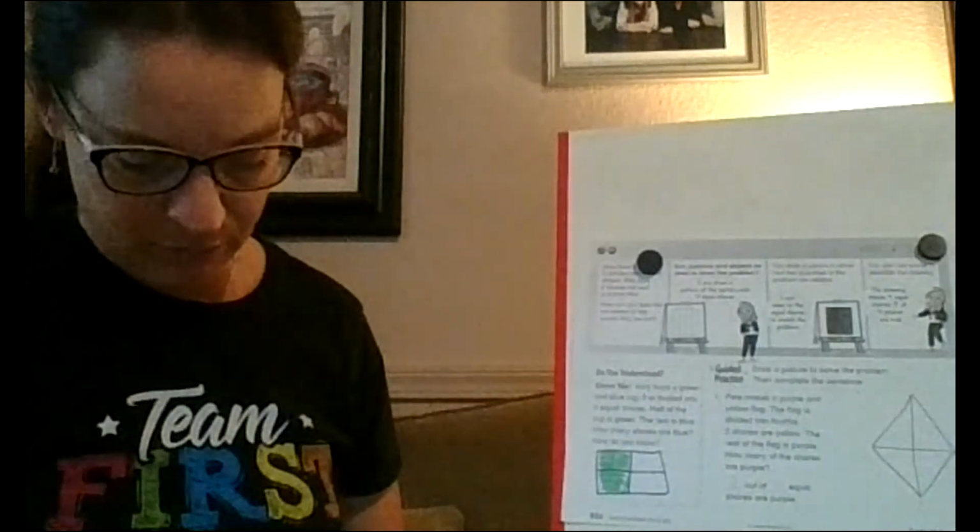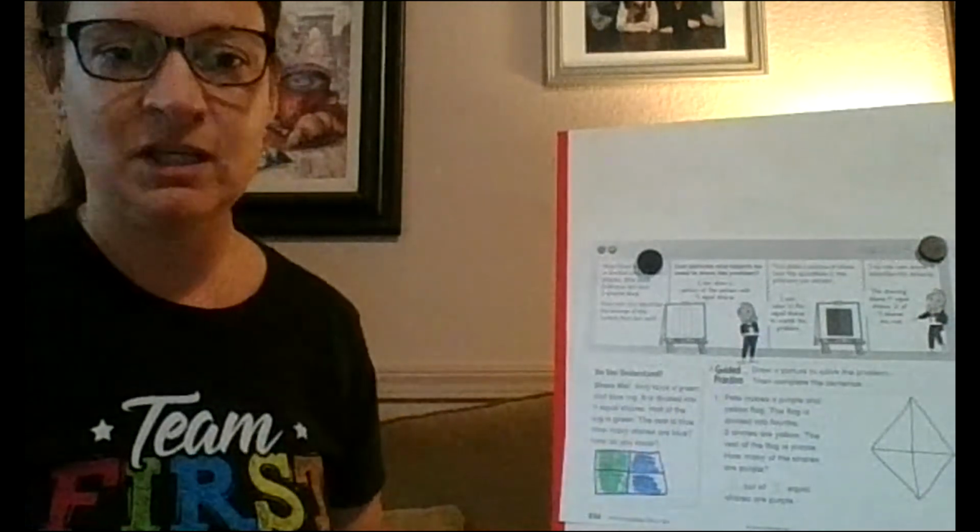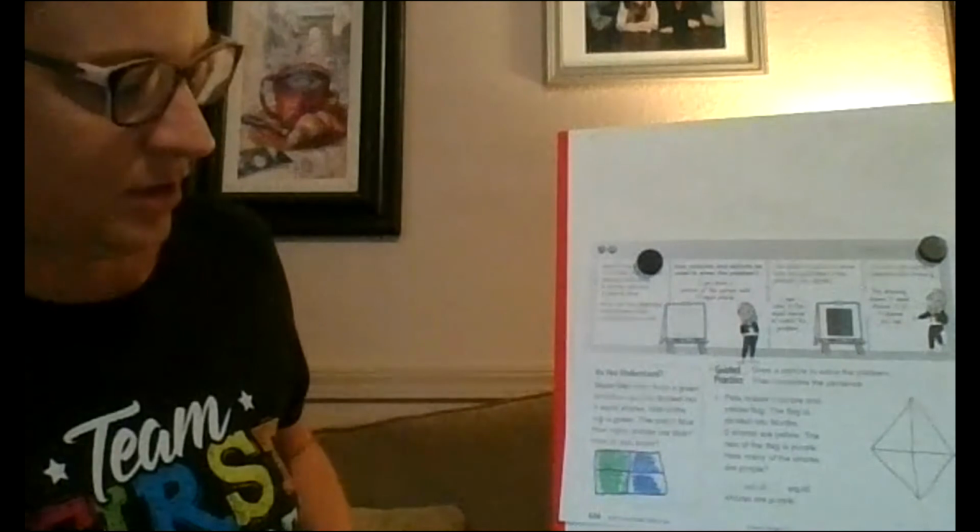And then it said the rest is blue. So that means the rest of the shares are blue. And then it asks me how many shares are blue. So looking at my picture, I can say that 2 out of 4 equal shares are blue, or I could say half of the carpet or the rug is blue.